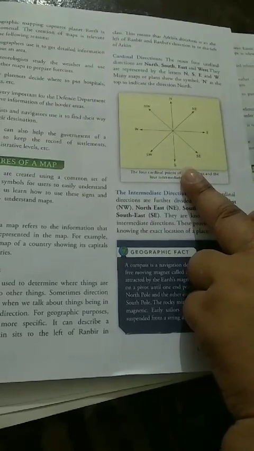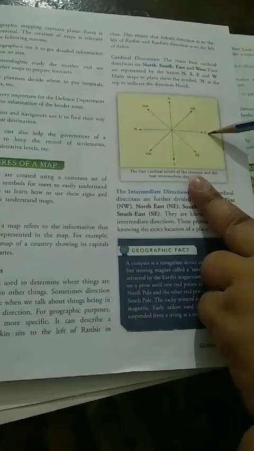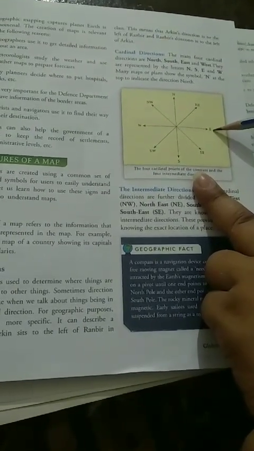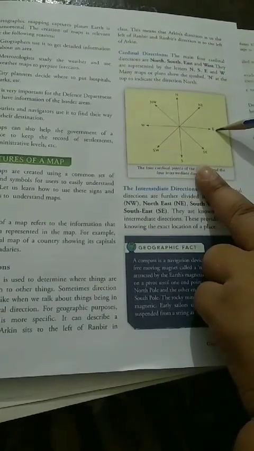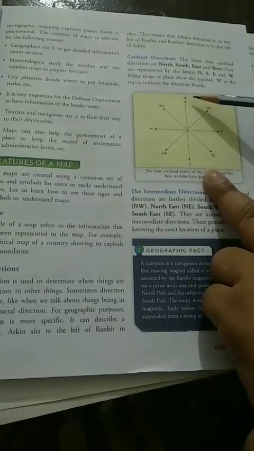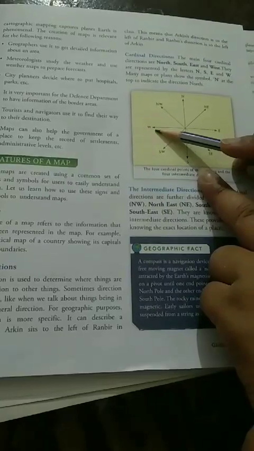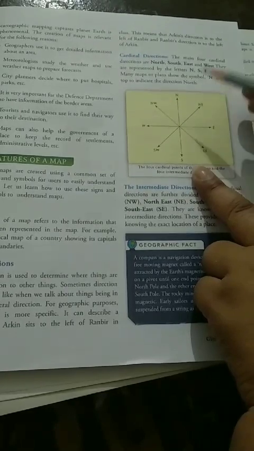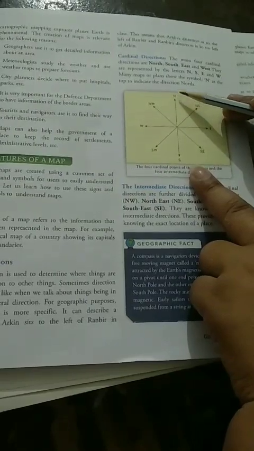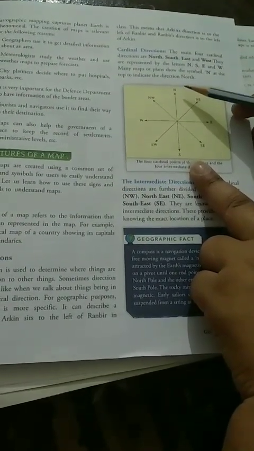Now, which are the cardinal directions? The four main directions, that is the north, the south, the west and the east, are known as the cardinal directions. They are shown on the map using the letters N for north, S for south, W for west, and E for east. It is understood that on all maps, the direction at the top indicates the north direction.